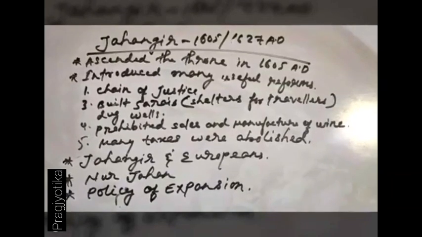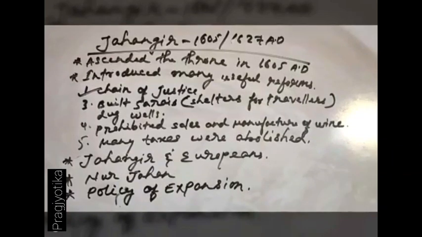A few of his reforms are, number one, the chain of justice. Now, what is the chain of justice? What Jahangir did was he hung a bell attached with a long chain, and whosoever among the general public had any complaint against any person, it may be even an officer, they could come and ring the bell. Jahangir himself would come to the balcony and listen to the complaint or grievance, and he would immediately give justice to the people. This was the chain of justice.